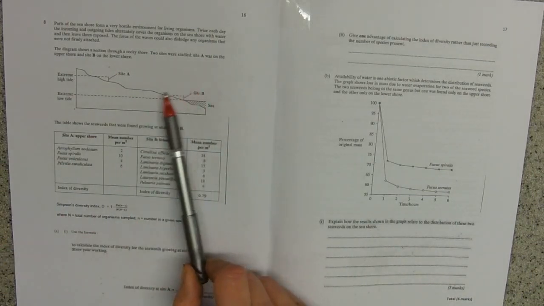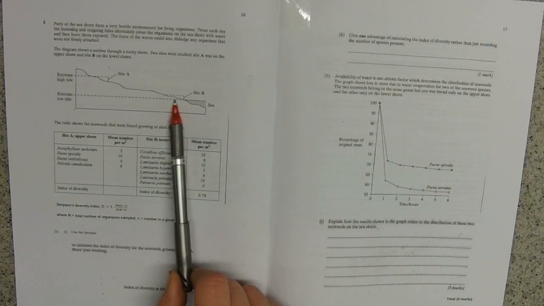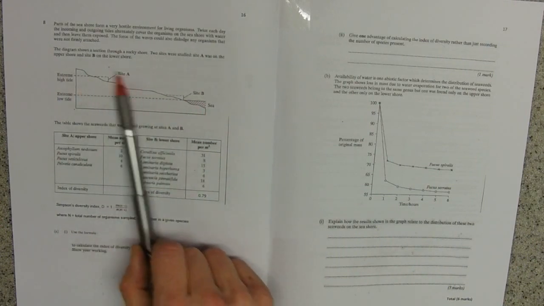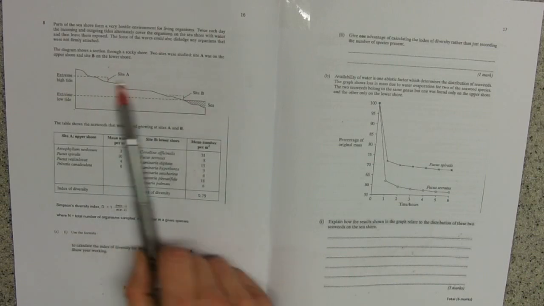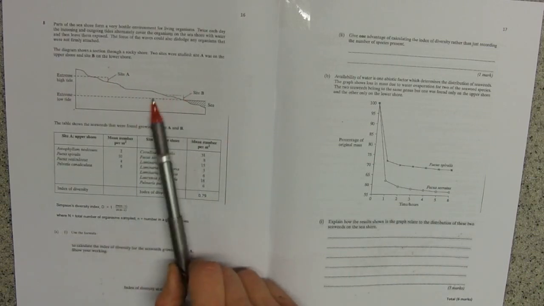Any of you going on the biology field trip will wander up and down a seashore, and the tide goes in and out, and some organisms live at the top where they don't see much of the seawater, and some live down at the bottom.